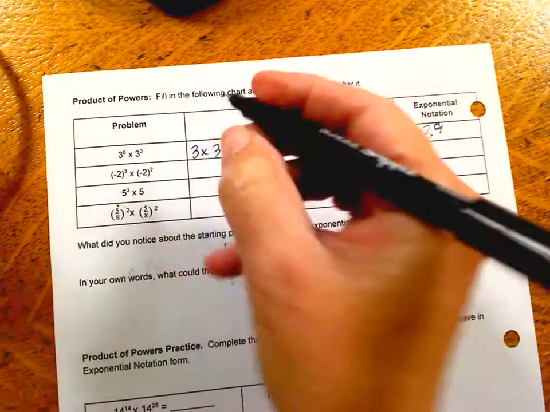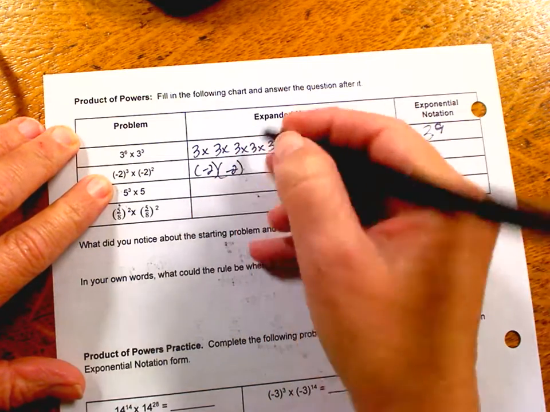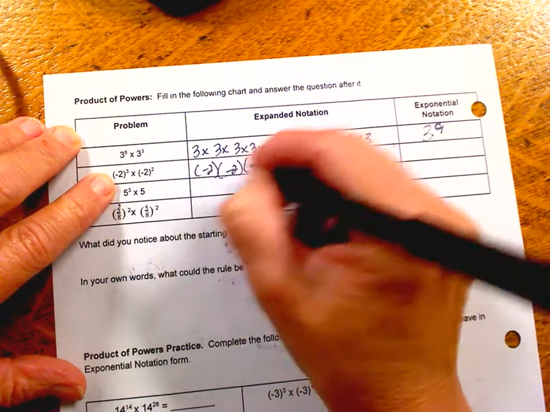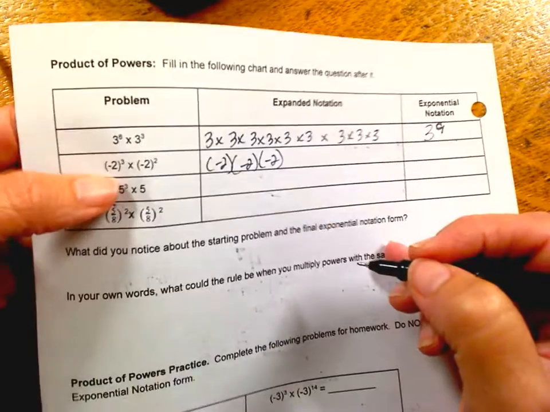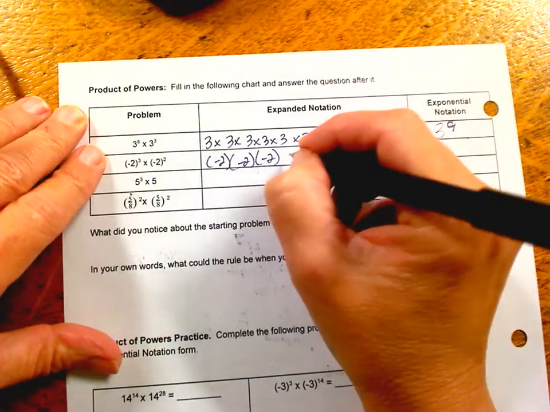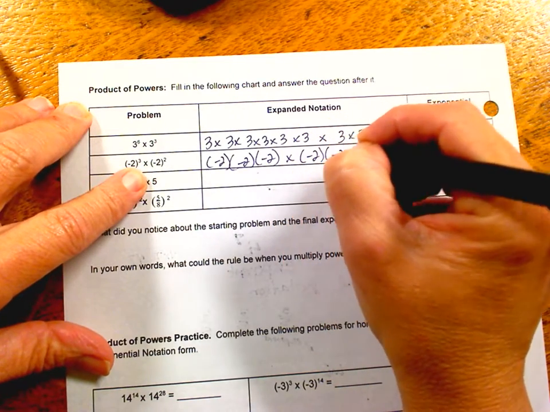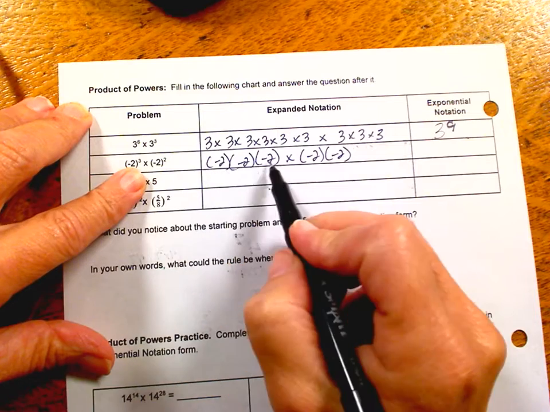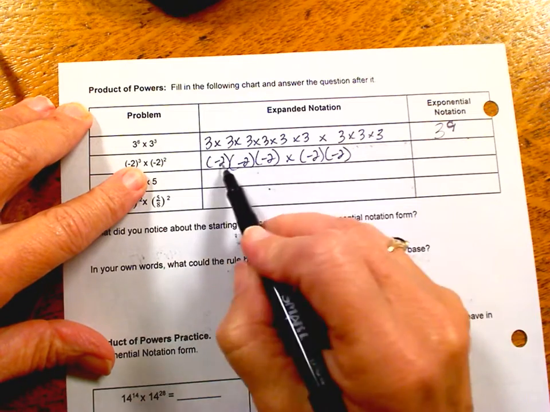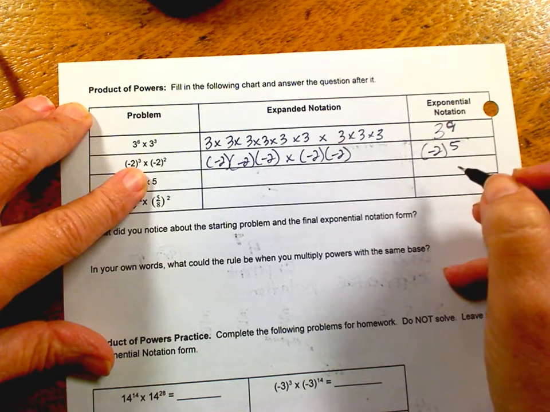What about this one? Now we have a -2. We need parentheses. And since it's parentheses, I'm going to go ahead and just put those side by side. I'm not even going to put a dot or x by it. That's -2 cubed times -2 squared. So that means we have 3 of them here, 2 of them here. How many total do we have? We have -2 to the 5th power.